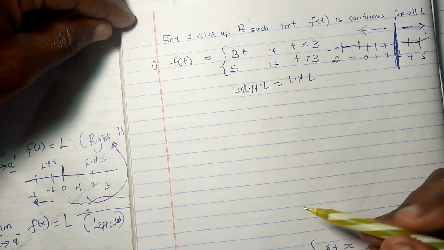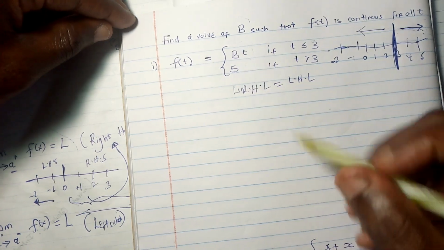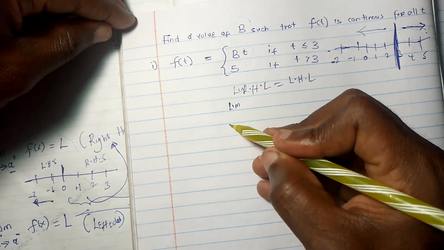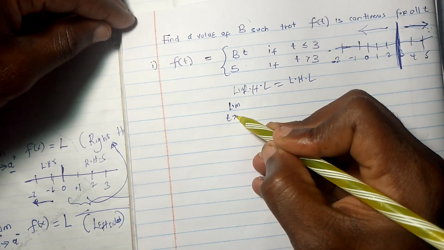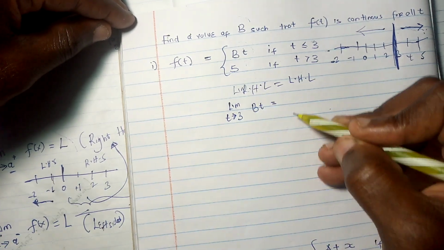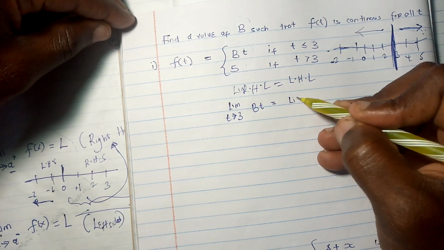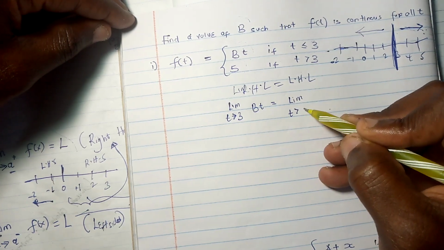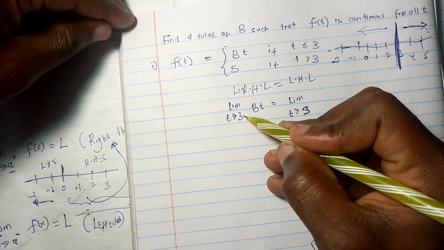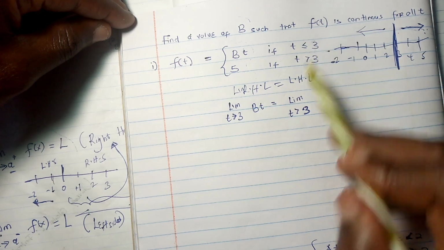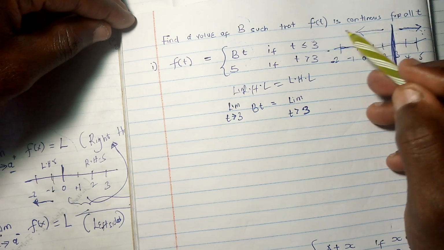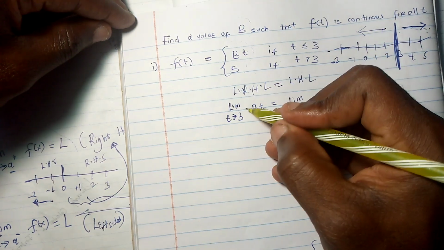Yeah. So in this case, that means if we take the limit as t approaches 3, bt ought to be equal to the limit as t approaches 3. Notice one thing I'll write here. This one is less or equal to, isn't it? So it is the left hand side limit, yeah? It is the one going this side, yeah? So I will put a dash.